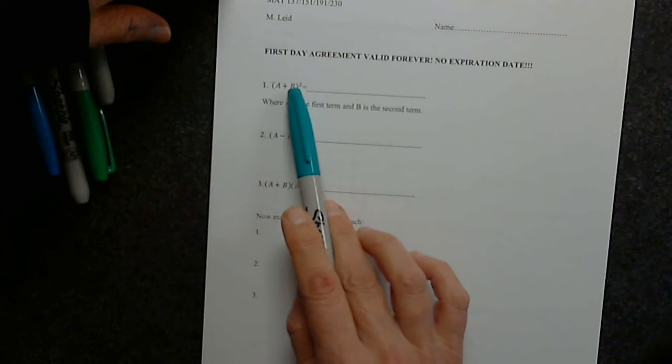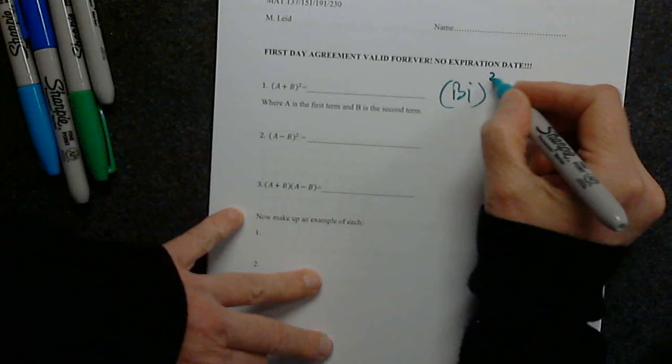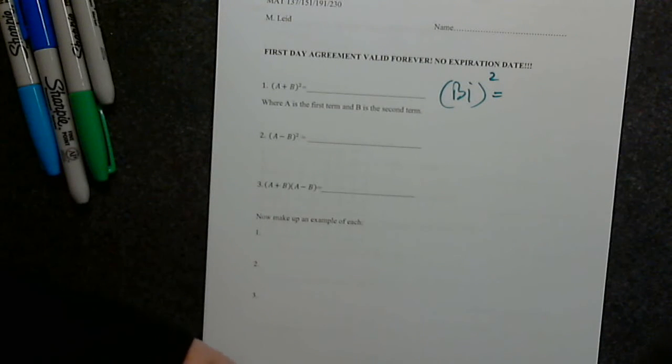But we have to refresh our memory. When I square this, what is this? A plus B. It has a name. Excellent. When I square a binomial, what do I get? Thank you very much.